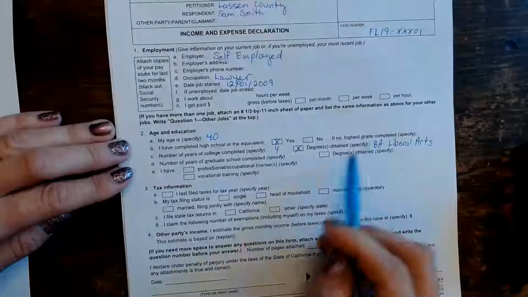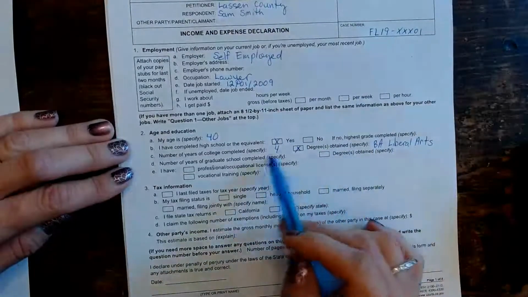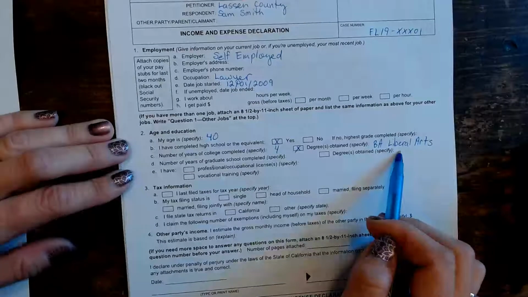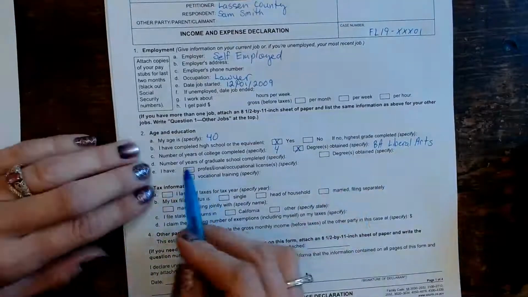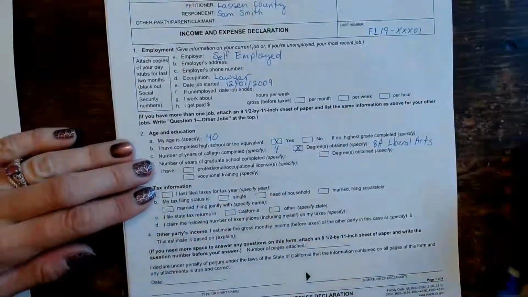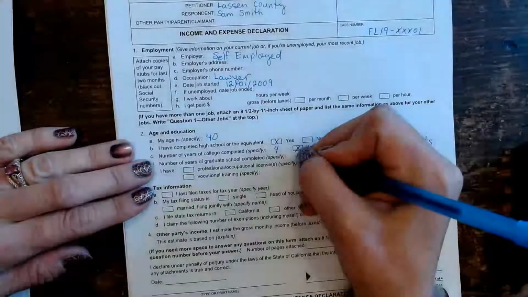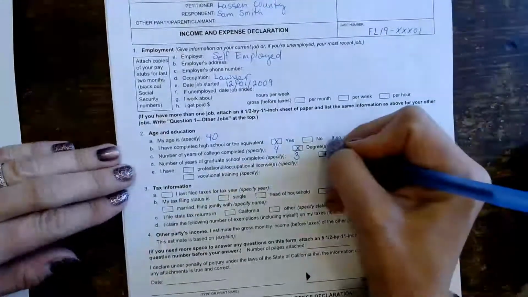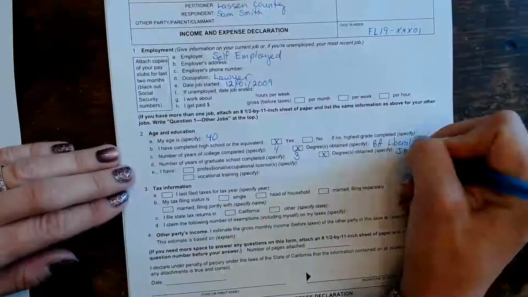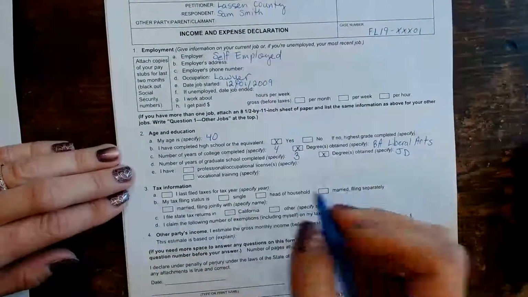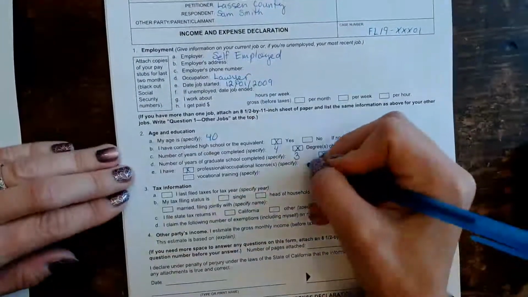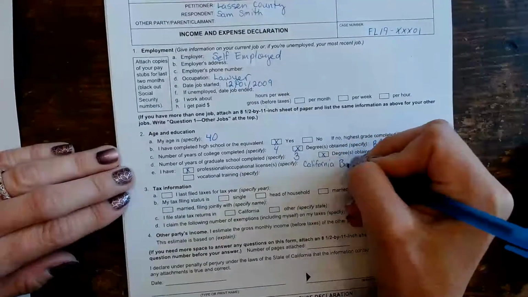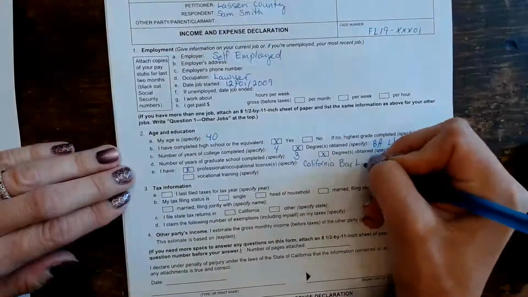You're going to put your actual educational information here, the type of degree, the name of the degree, and then the number of years of grad school completed and the degrees earned. In this case, Sam is an attorney and he went to a 3-year program and he got a Juris Doctorate. He also has a professional license, and that would be a California bar license.